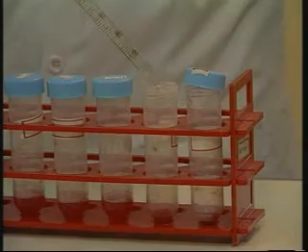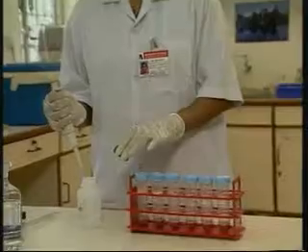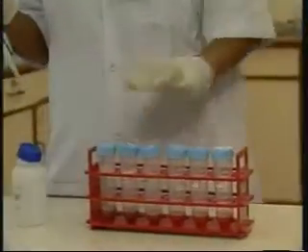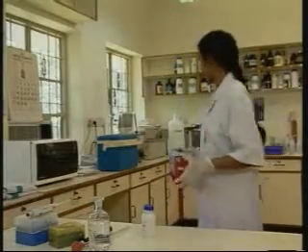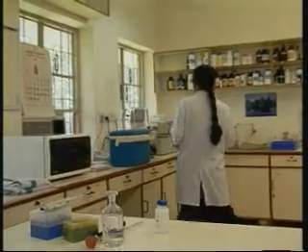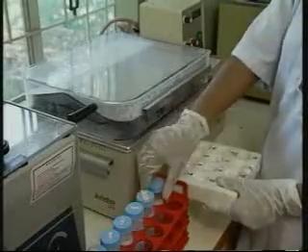The white blood cells are then lysed with a buffer, a detergent, and an enzyme called proteinase K. This enzyme digests the proteins, freeing the DNA.